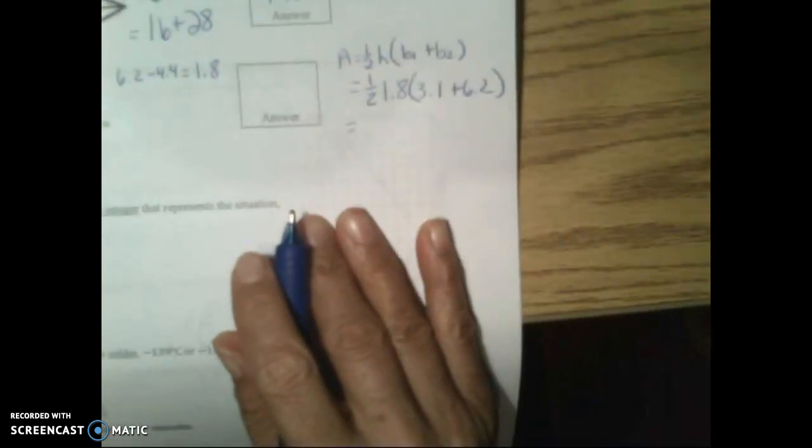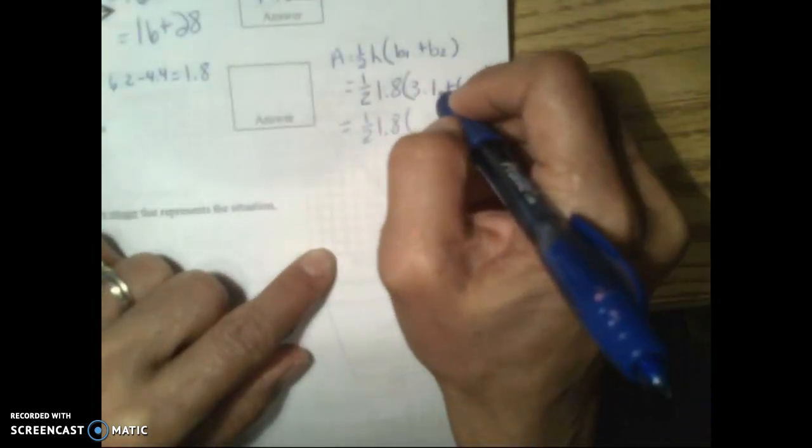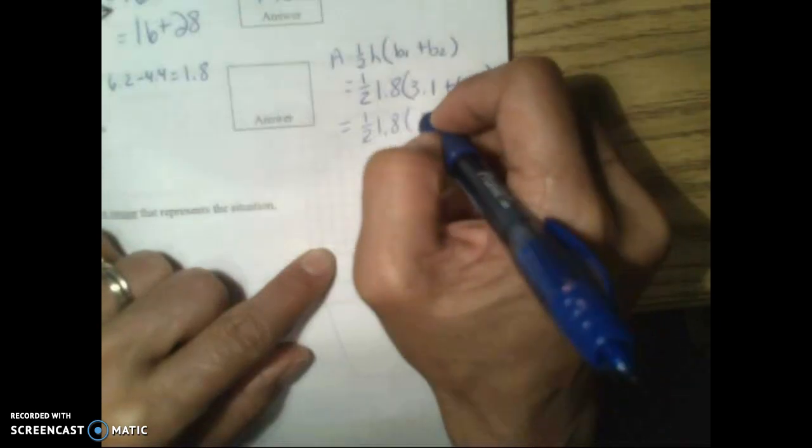And looking at this, now I have my problem. Now all I have to do is solve, okay? You want to do what's in the parentheses first. So you have half, 1.8 is the height. What's in the parentheses is 3.1 plus 6.2. That gave me 9.3, okay?